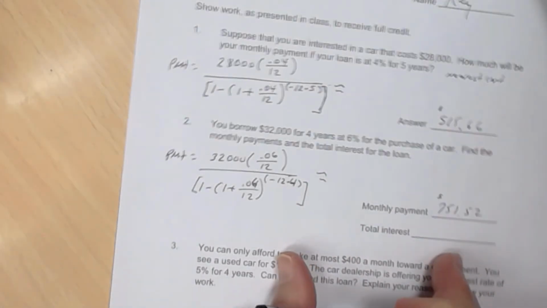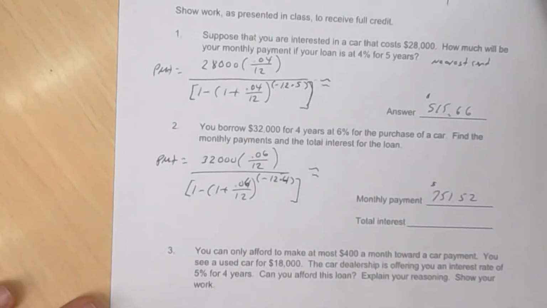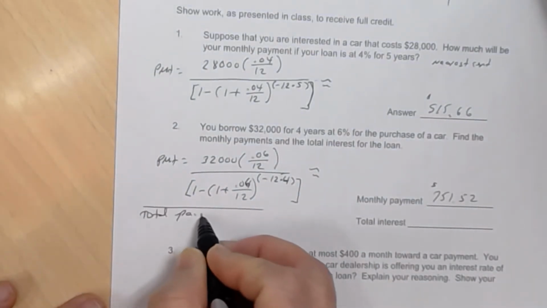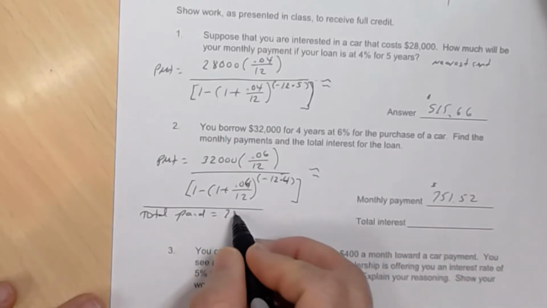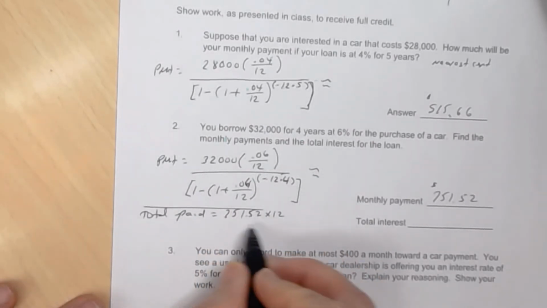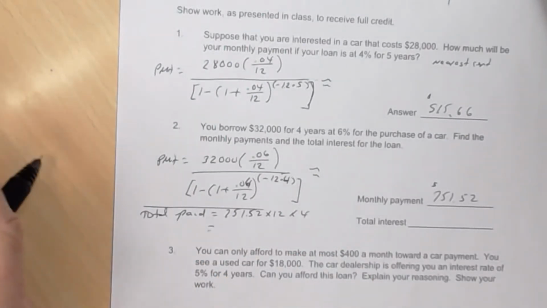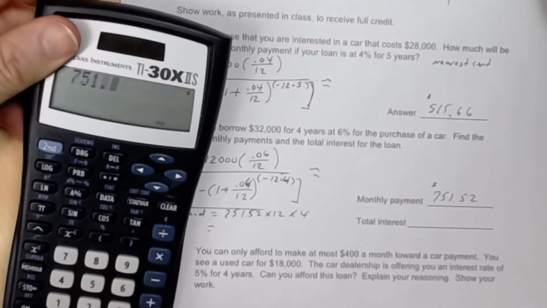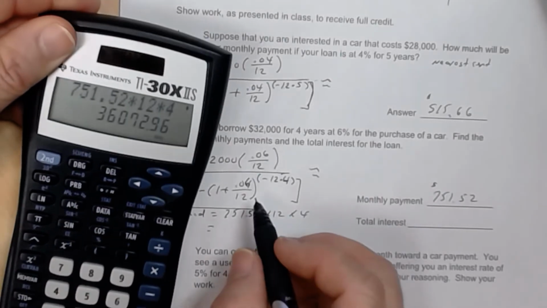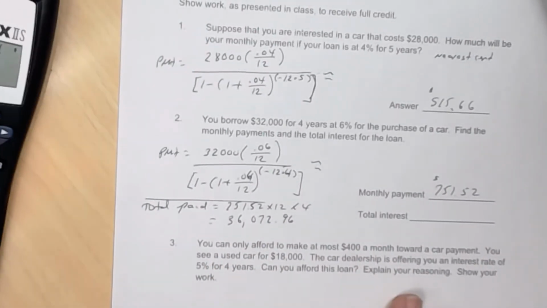Well, to find your total interest, you got to first of all find out what is the total payments you're going to make, the total amount of payments. All right, so the total paid will equal the monthly payment, and there are 12 months in a year, so that would be how much you would pay in 1 year, and then in 4 years, this would be the amount you'd pay in 4 years. So in 4 years, I would pay $751.52 times 12 times 4 equals $36,072.96. So that's how much you would pay in 4 years.